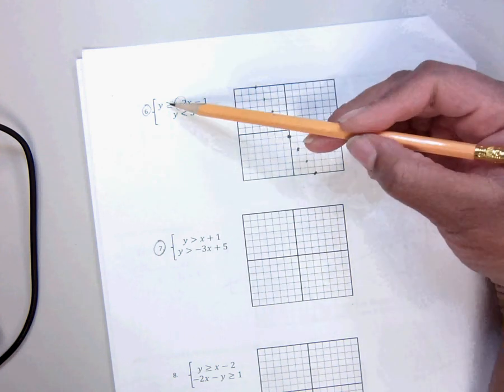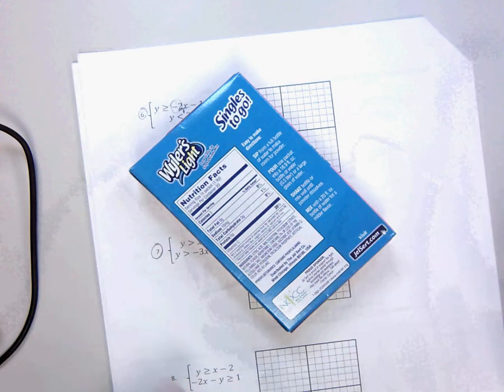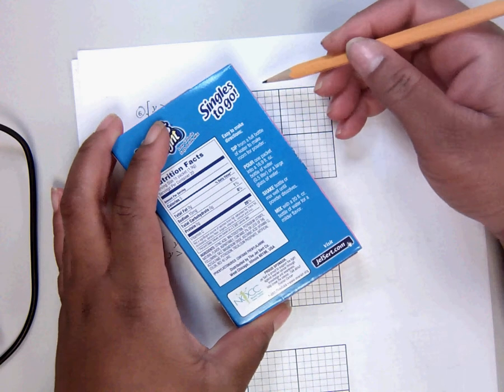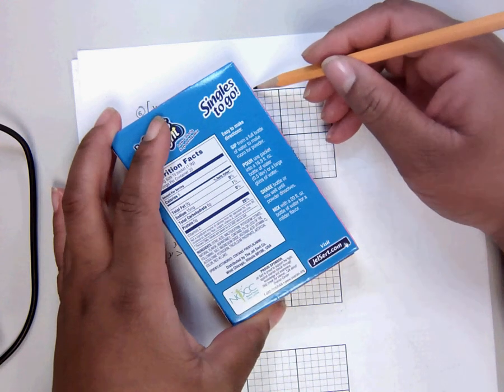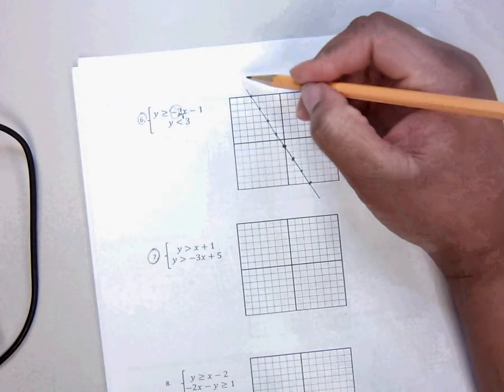Solid line because it has a line under it. So I'm going to use my trusty dusty straight edge because I left my ruler in the classroom. And I am in the lab recording videos right now.